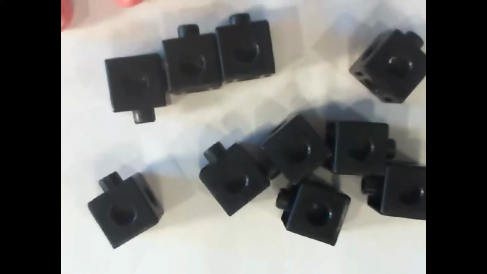Okay, so here's my blocks. Now you may not have blocks. You might have beans or some kind of something to count with. So you're going to need something to count with. So let me show you.